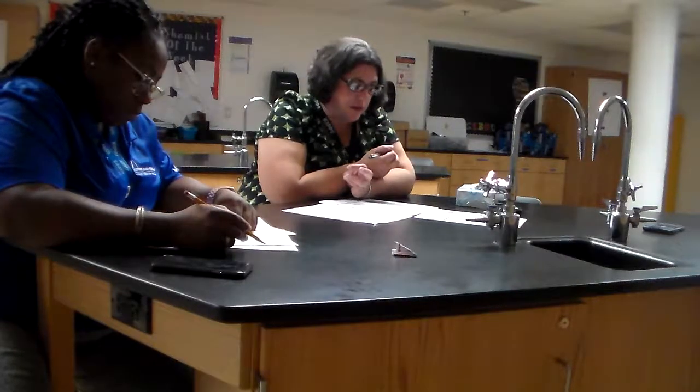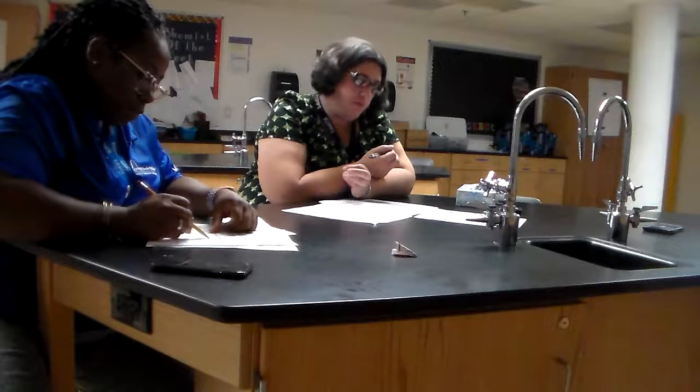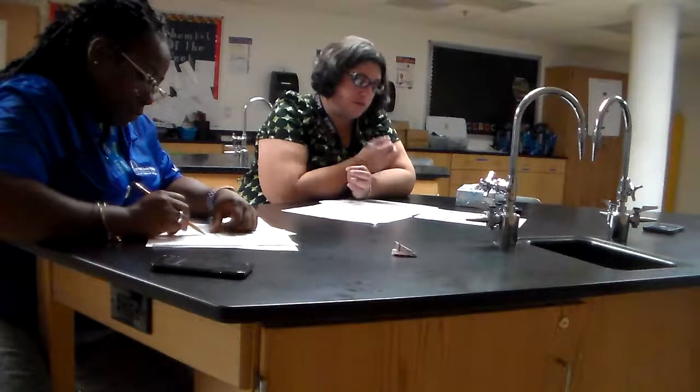I think they will get the independent and dependent variables fairly easy, but I think going back to what constants and controls are. Because we have constants in this lab, but we don't have a control set up. So I probably need to set one up just to talk about real quick.